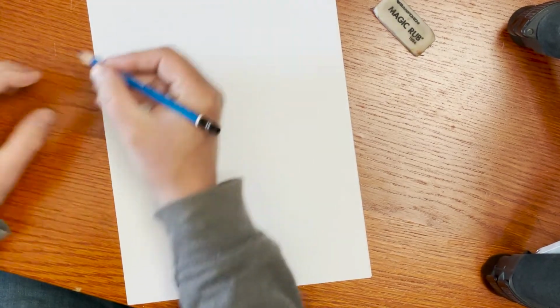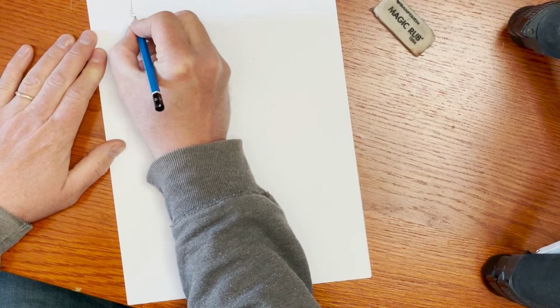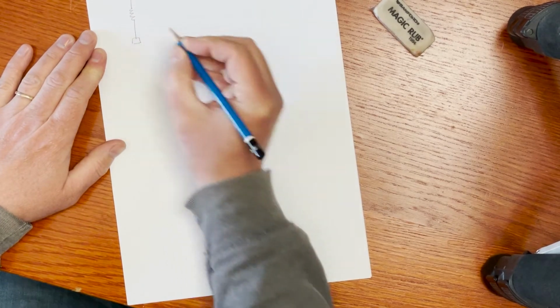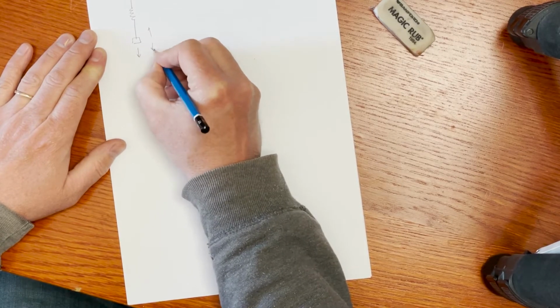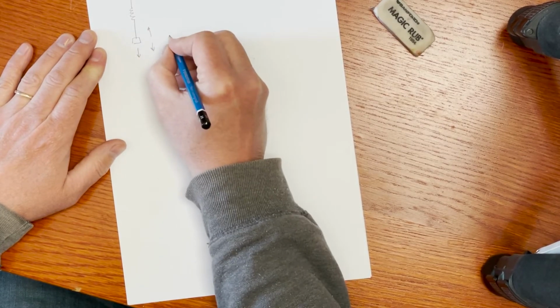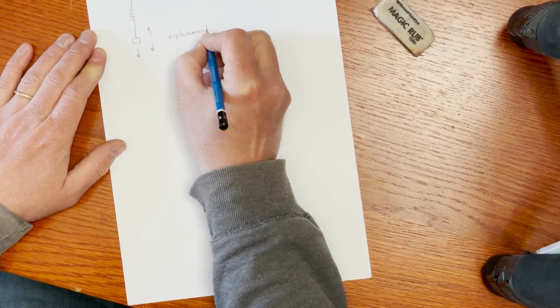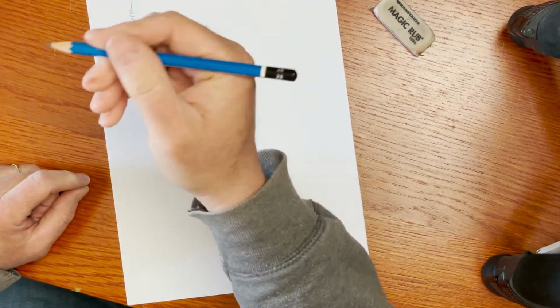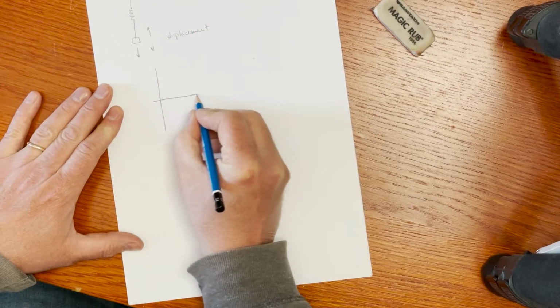So if you imagine a spring with a weight hanging off of it, I can pull this spring down, and when I release it, it's just going to go back and forth like that. And that back and forth motion is called the displacement of the spring, right? And it's going to bob back and forth. And I can draw that displacement on a graph.